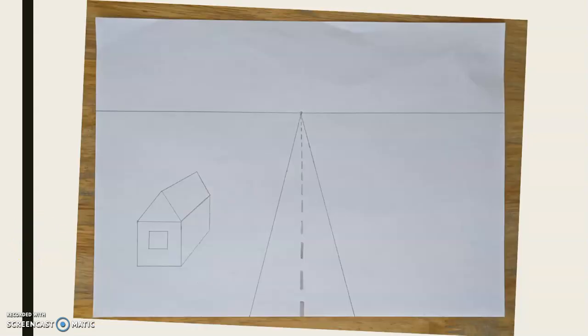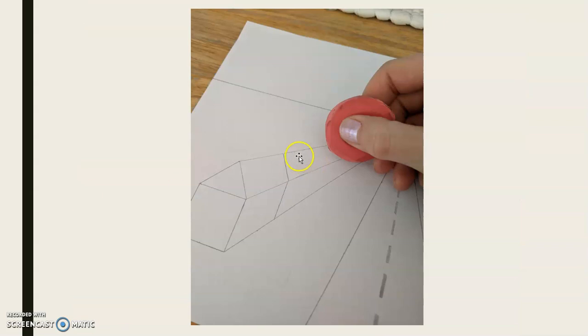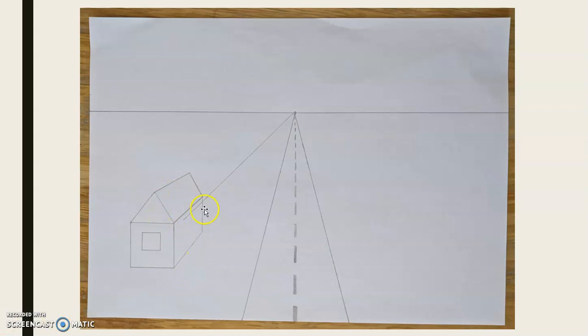So you're going to need your rubber. On this one, I'm rubbing out the lines here so that I'll just be left with my house. Okay, so that it should look like this. Just ignore that for now, I'll explain that in a minute. So now you've got your house and it's disappearing into the vanishing point, and you've got rid of your guidelines so that you're just left with your house.